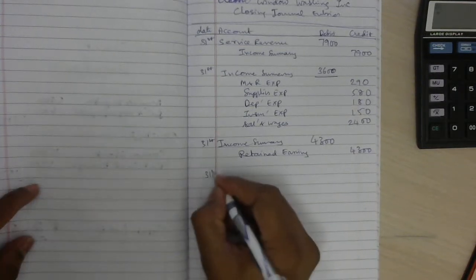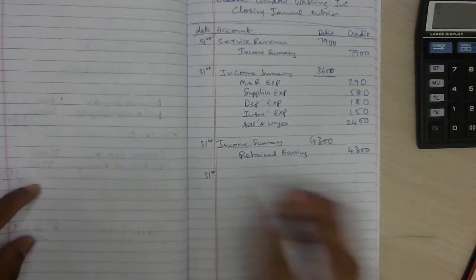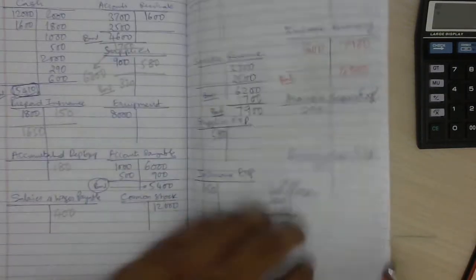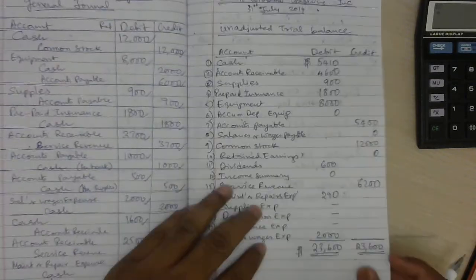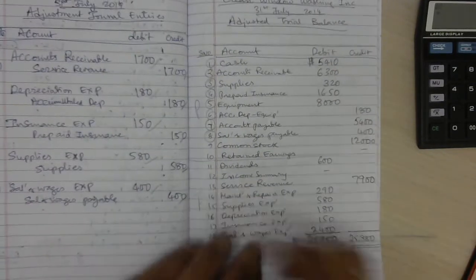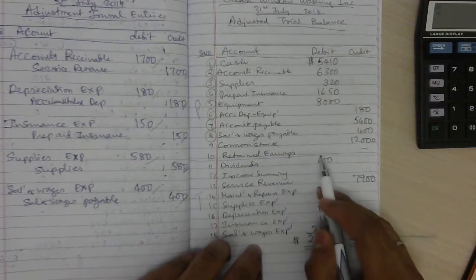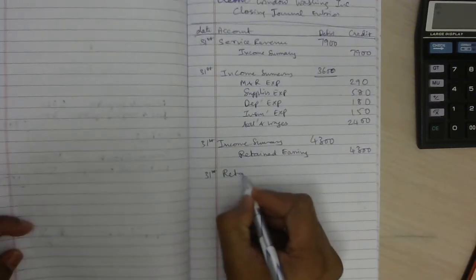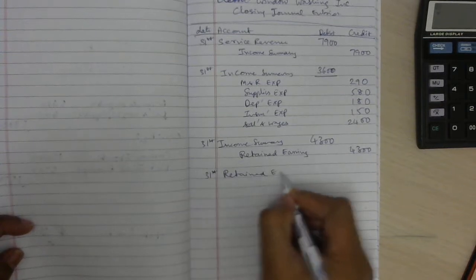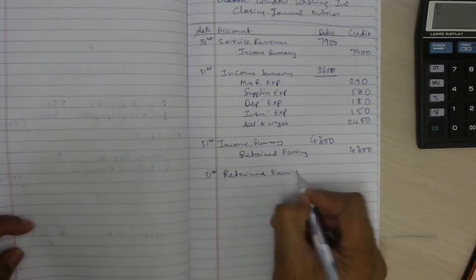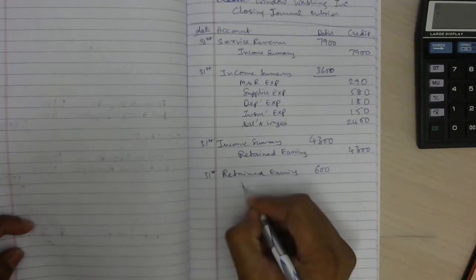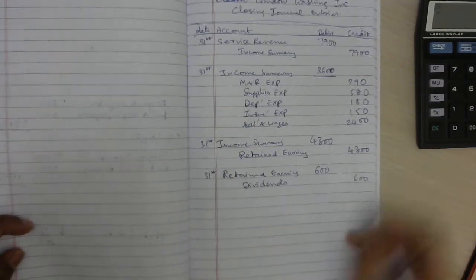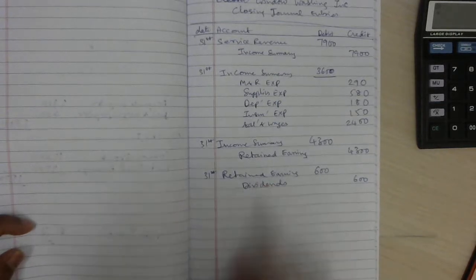Now meanwhile we have dividends. Okay, so the last part. Okay, so dividends, if you look at dividends in the trial balance, the dividends in the trial balance is under the debit, so it has to be credited to cancel out. Okay, so therefore I'll get retained earnings as the first entry, 600, and then dividends 600. So this process will cancel out the dividends.